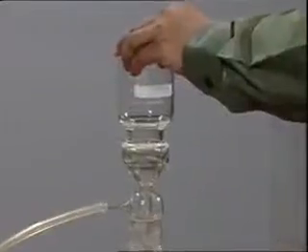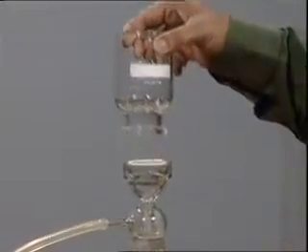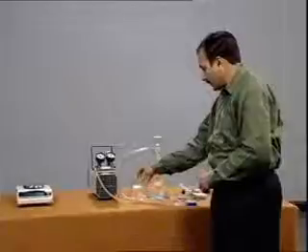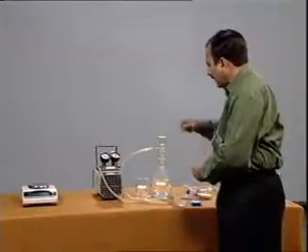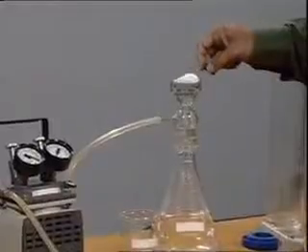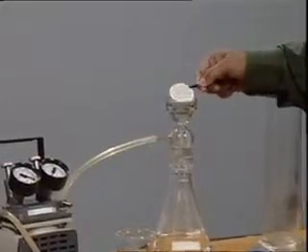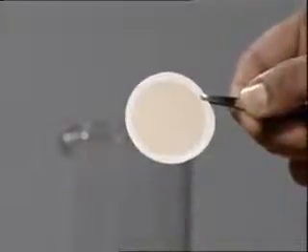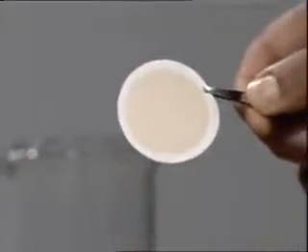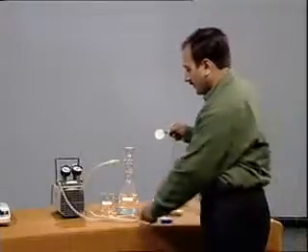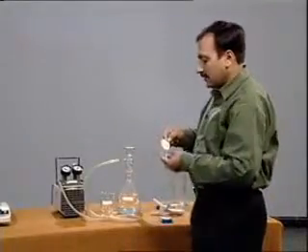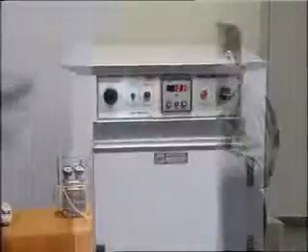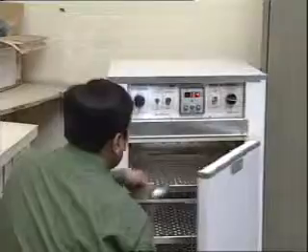Now, take out the funnel and lift the filter paper using the forceps. Now, we can see that the suspended impurities have been retained on the filter. Now, first we will dry the filter in the oven at 104 degrees centigrade for 1 hour.